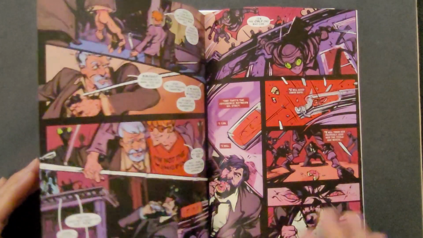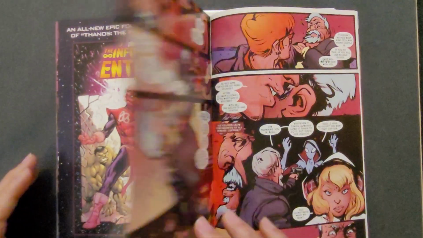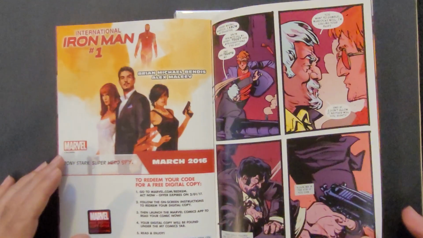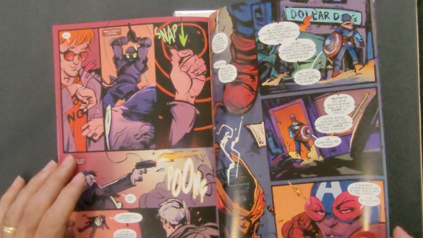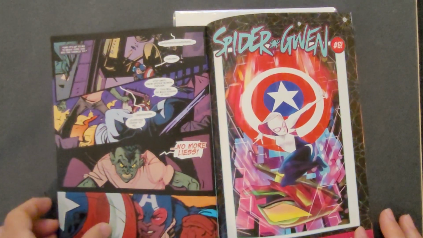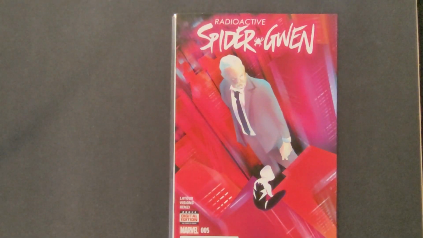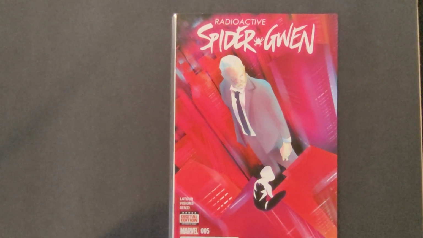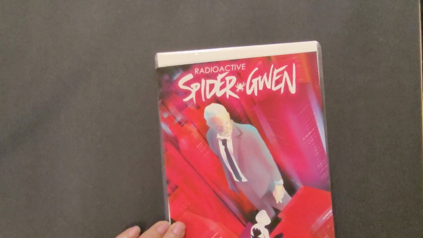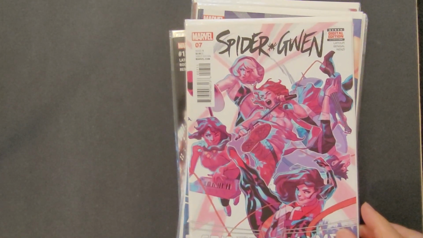Give you a sense of the style of the auteurs. All right, so that's that. There's the cover of the next issue, number 6. So that's that, and I'll show you some more of the Spider Women. I just flipped through the covers of the comics. So this is number 7, Spider Gwen, Spider Women.